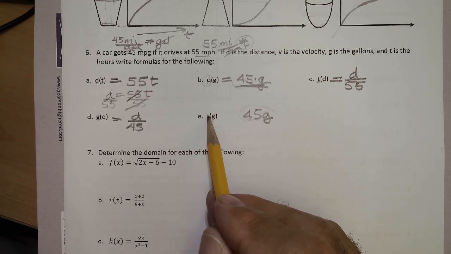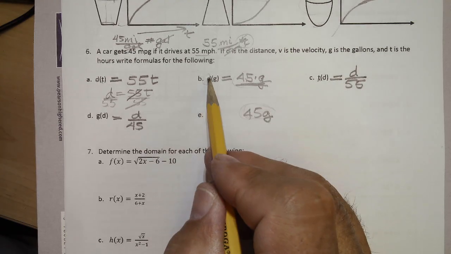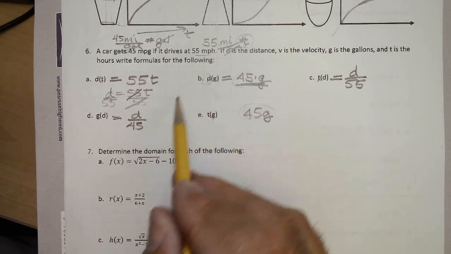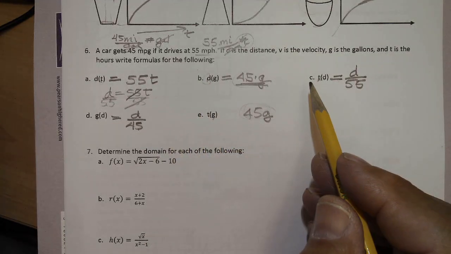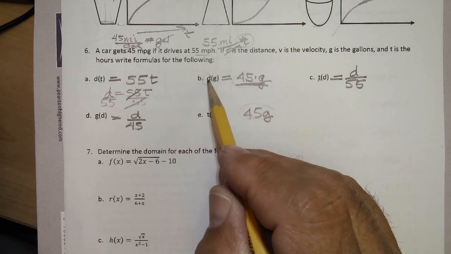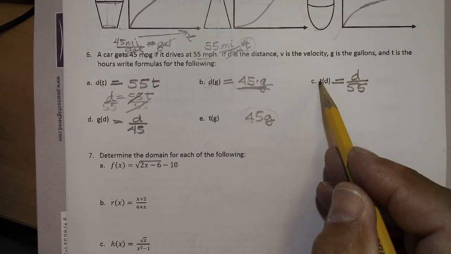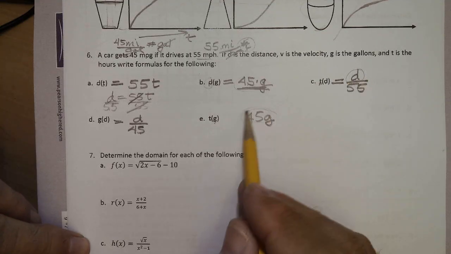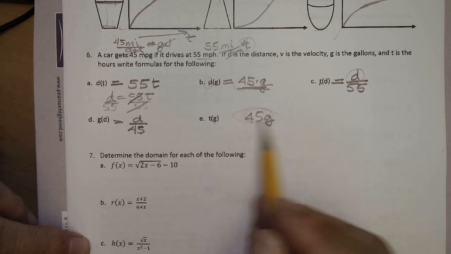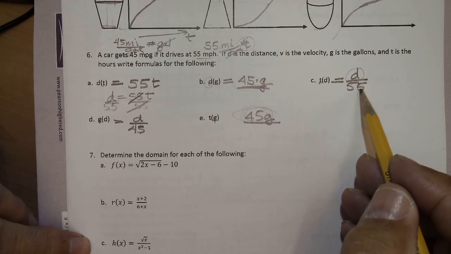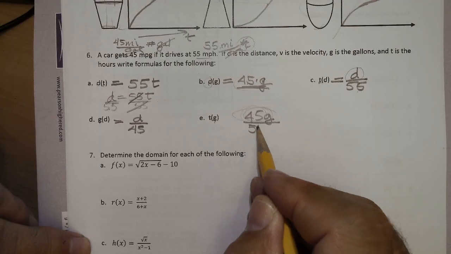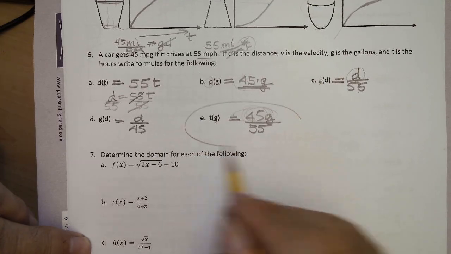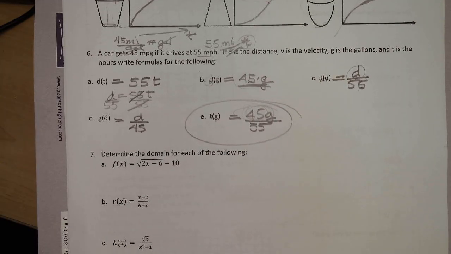But I want to get t. How do I use d to get t? Whatever d is, I have to divide d by 55, and that will produce a t. So that's that part.